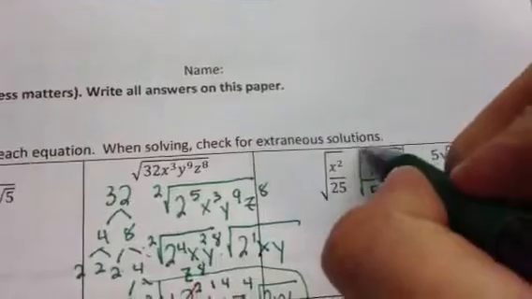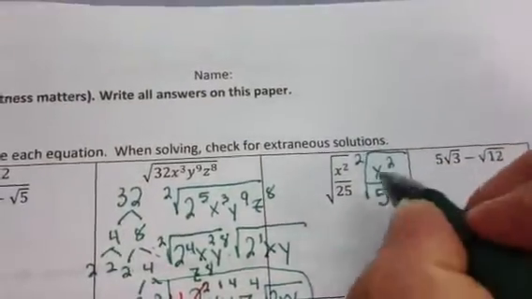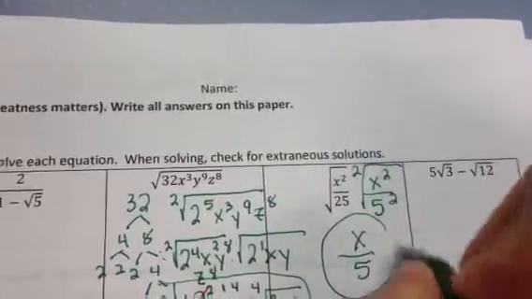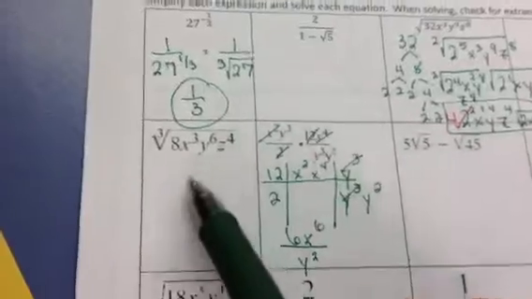And then I'm going to take out the perfect stuff. So as it turns out, because there's a little 2 here, these are both perfect. So the square root of x squared is x, the square root of 5 squared is 5, and that one's done. All right, this is an addition subtraction problem. I'm going to wait. All right, let's go to this one.